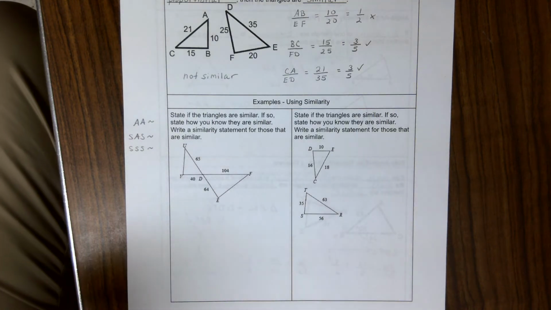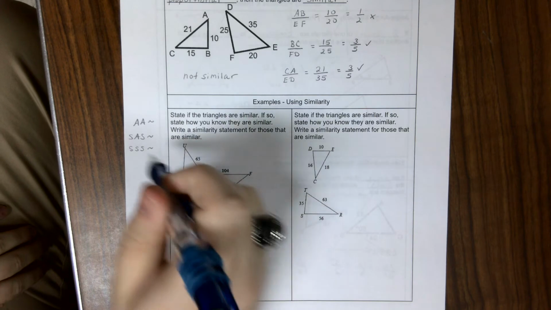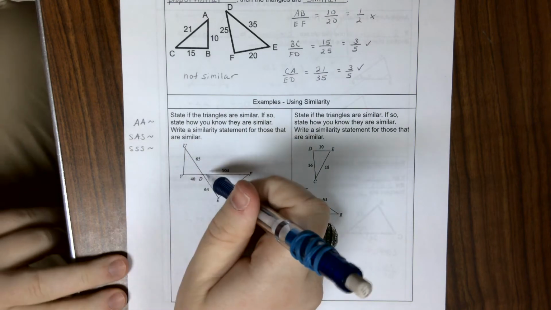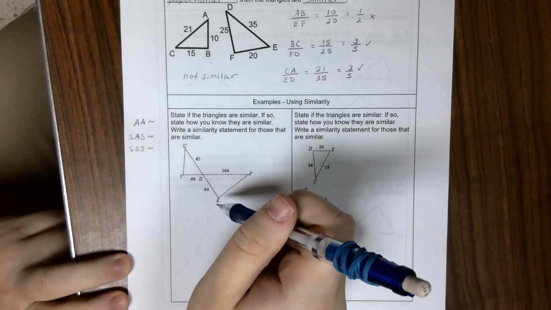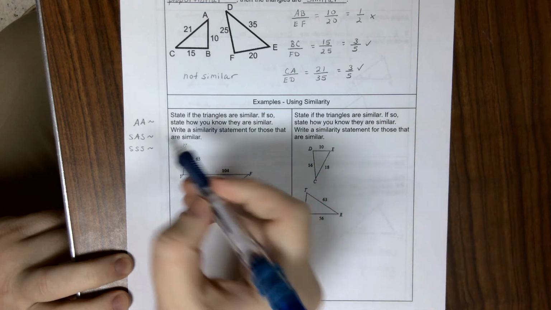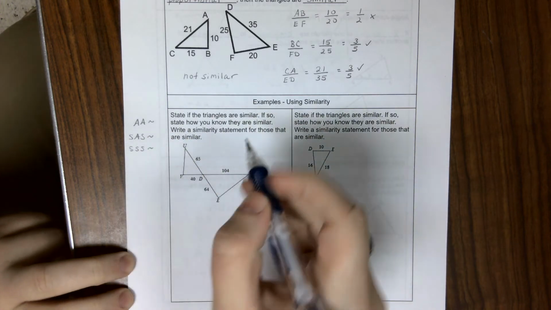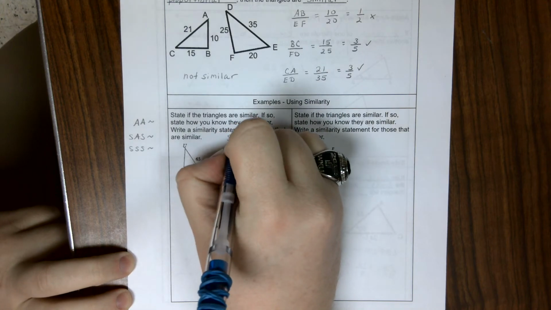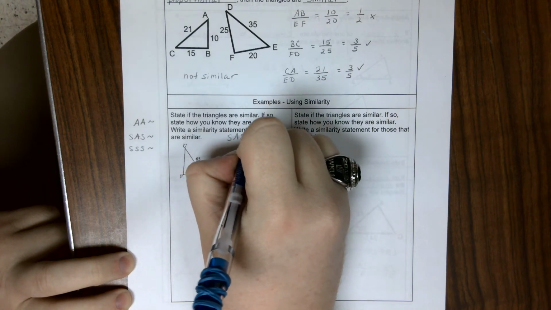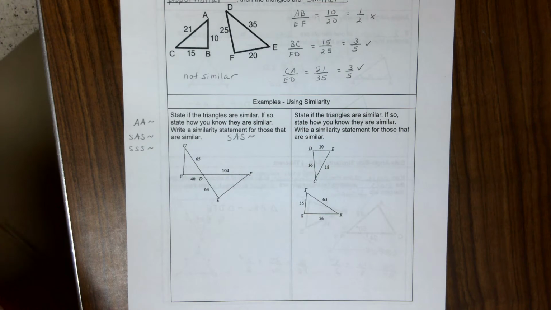And the answer is no. You can't use this one on this specific problem because you don't know anything about the other side. And so because the other two sides are there, they want us to use this one. So we're going to try and use side angle side similarity to get there. Okay?